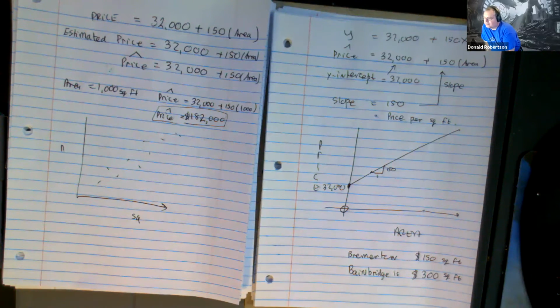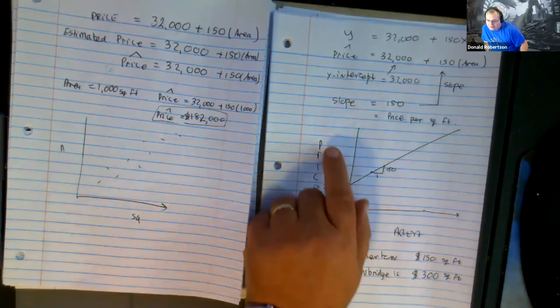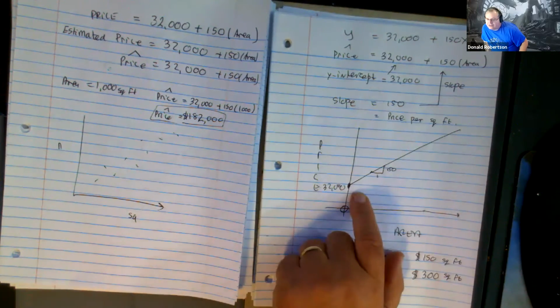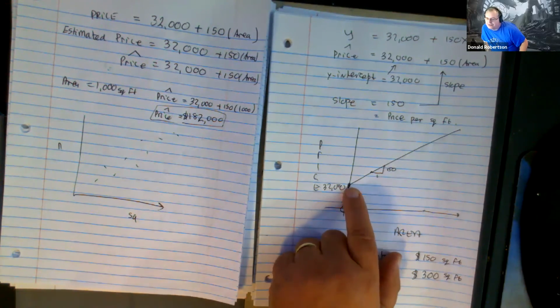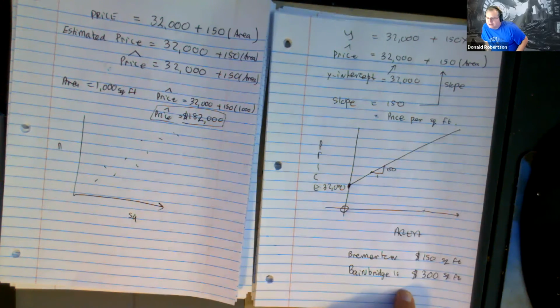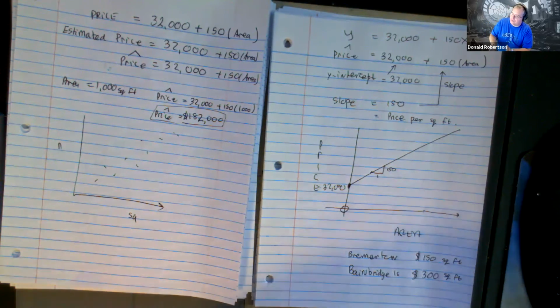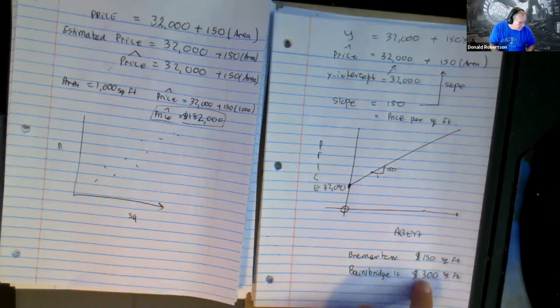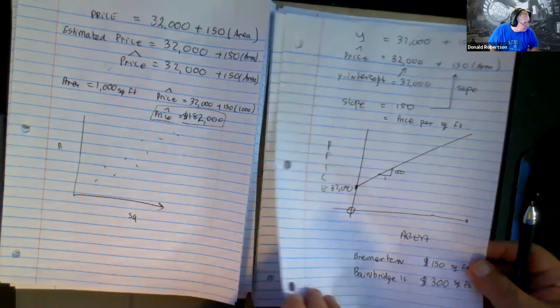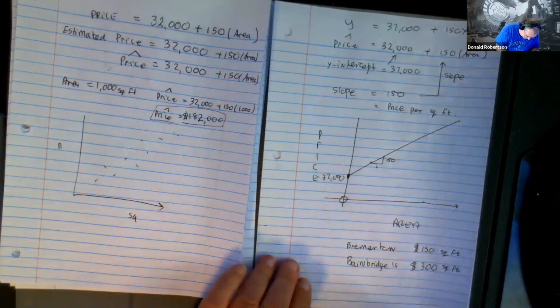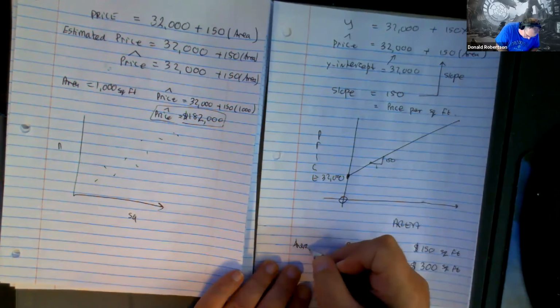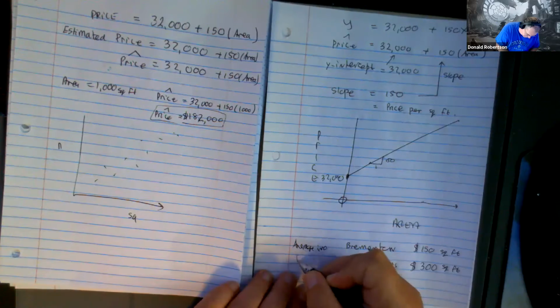Yeah, in certain places. So the y-intercept in this context is telling me what the price would be with 0 square footage, which becomes in English the price of the land. And the slope is telling us what 1 extra square foot of house is going to cost you, 150 or 300, whatever it might be. So we might call that something like the average increase per square foot.